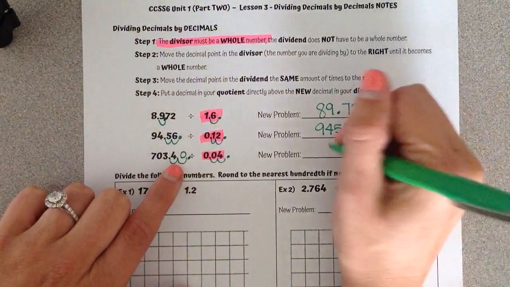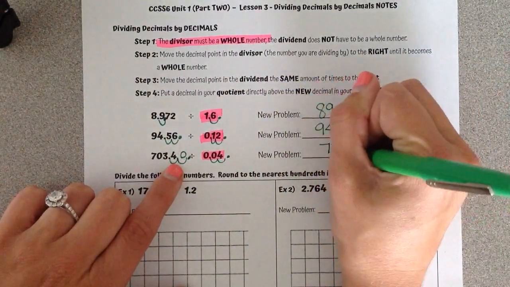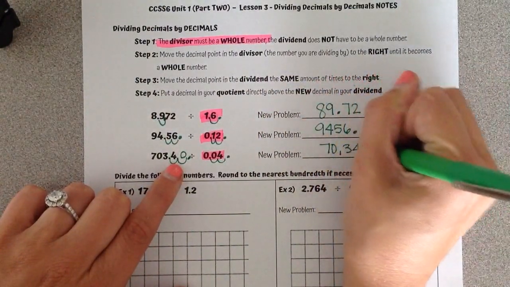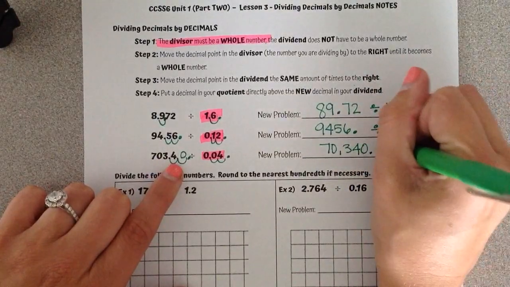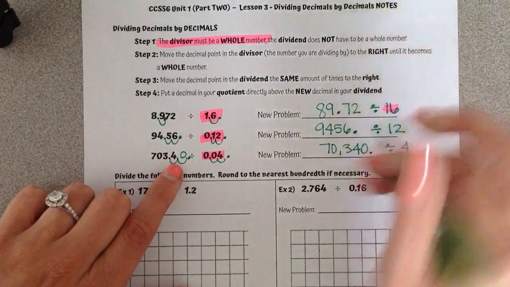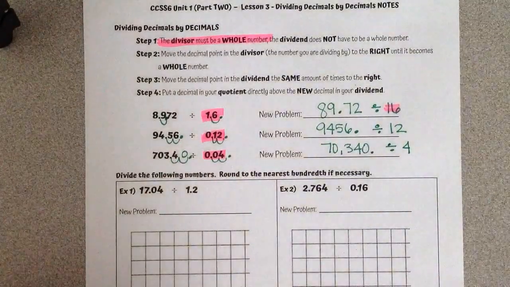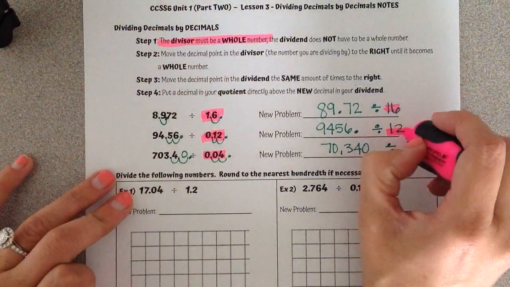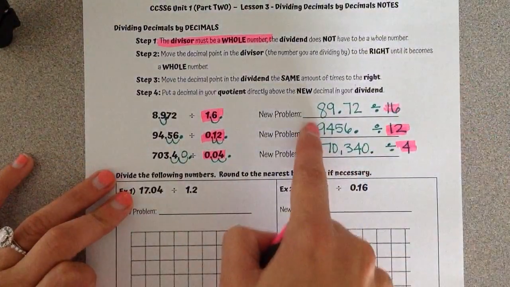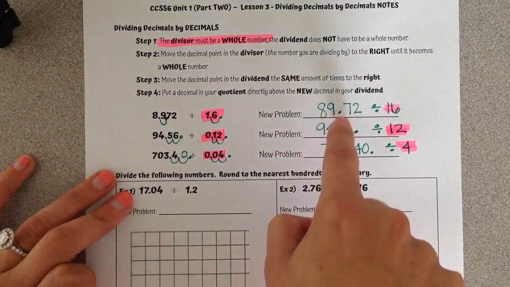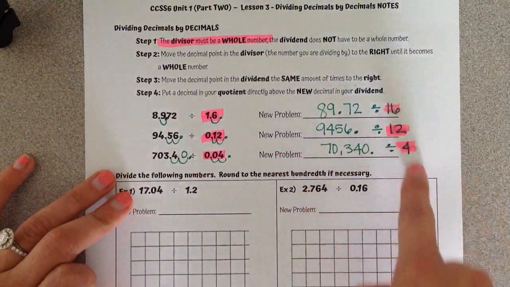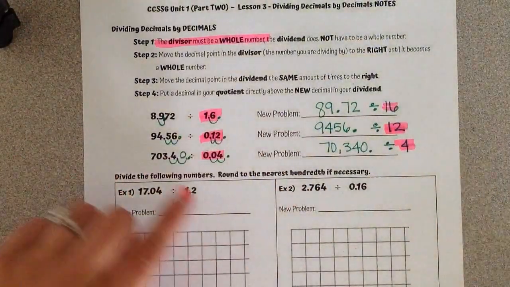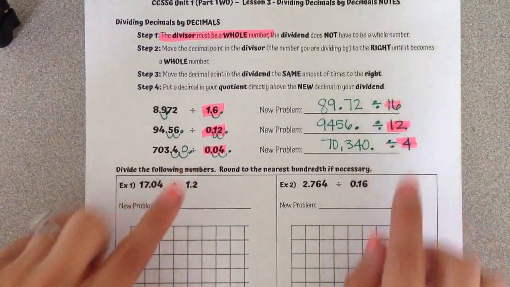So the number that we're working with here is 70,340, my decimal at the end, divided by 4. I don't need those zeros there. It just so happened that these two ended up being whole numbers as well, but it doesn't have to be. It's just your divisor that has to be whole. You have to match up the number of times that you move it here.